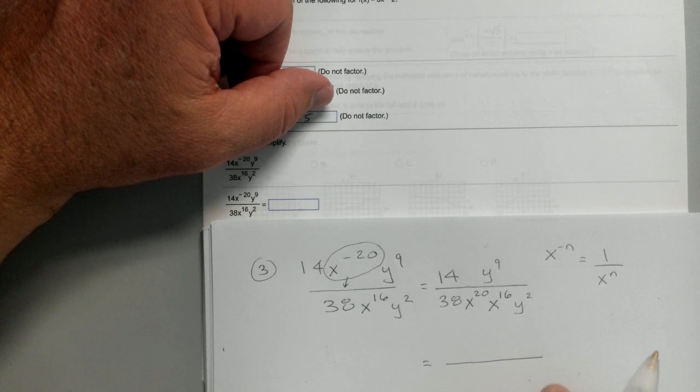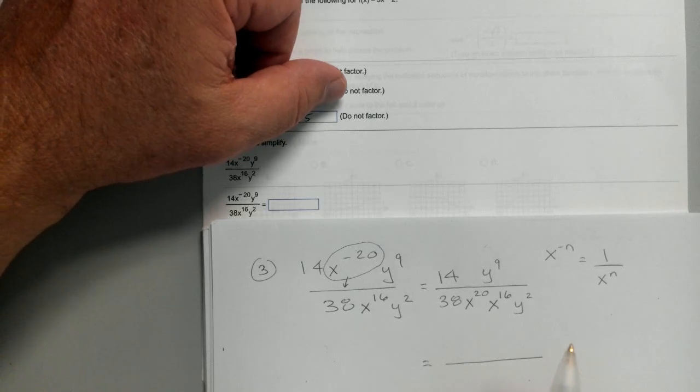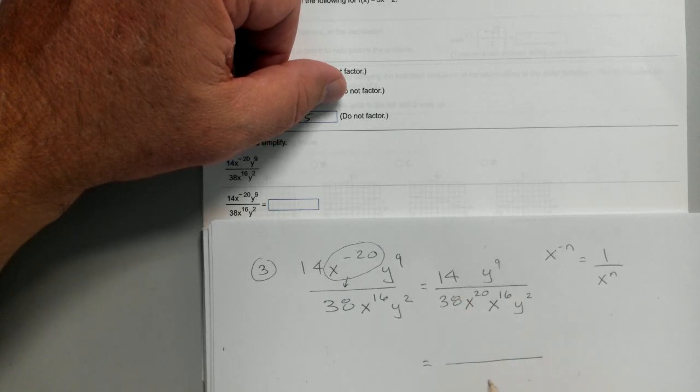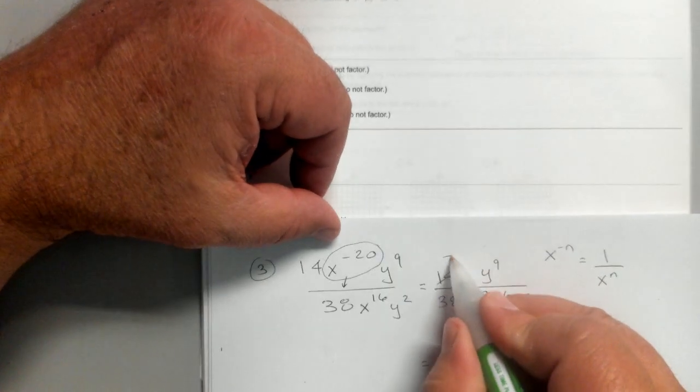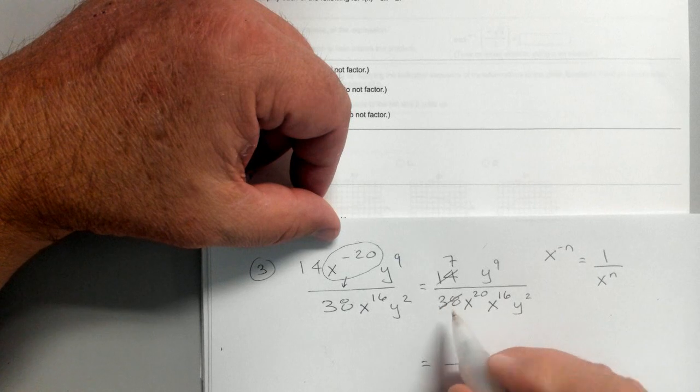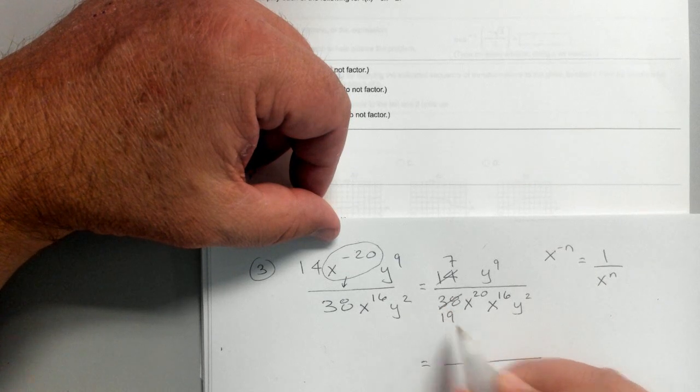Do they have anything in common? They have a 2 in common. 2 goes into 14 7 times. 2 goes into 38 19 times.